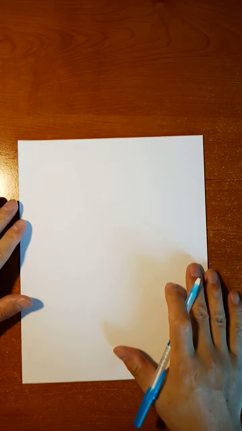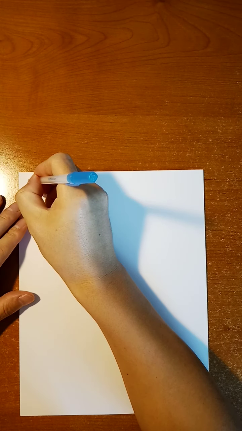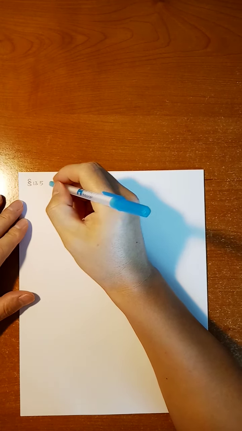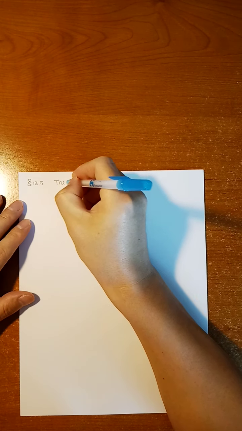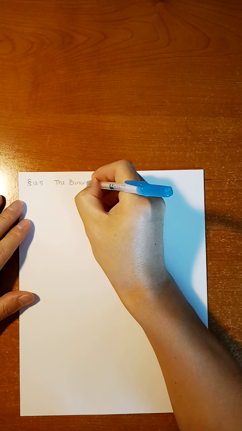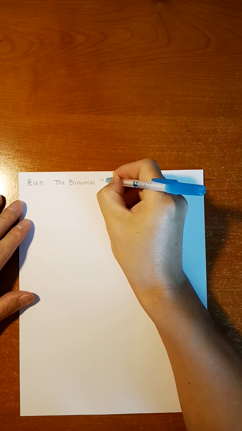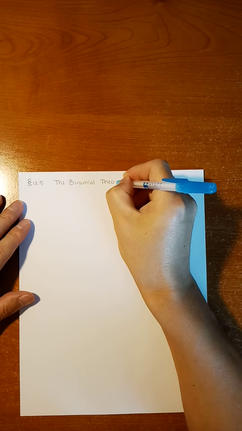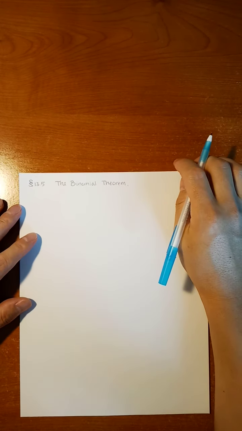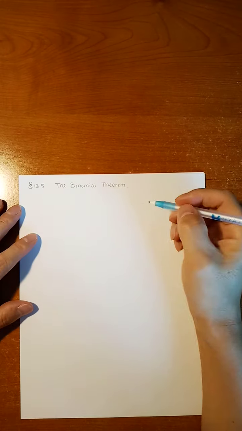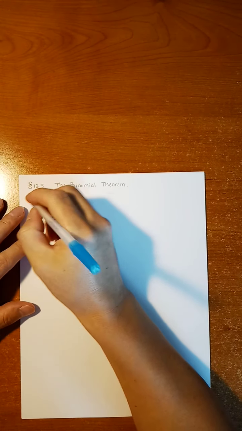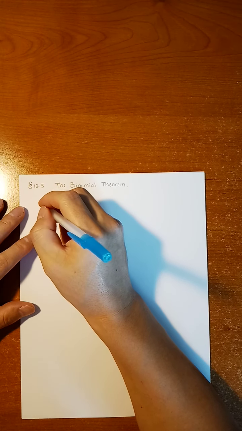Okay, let's talk about section 13.5, the binomial theorem. First, we have to study some notation. Here, this is the first one, called the factorial.